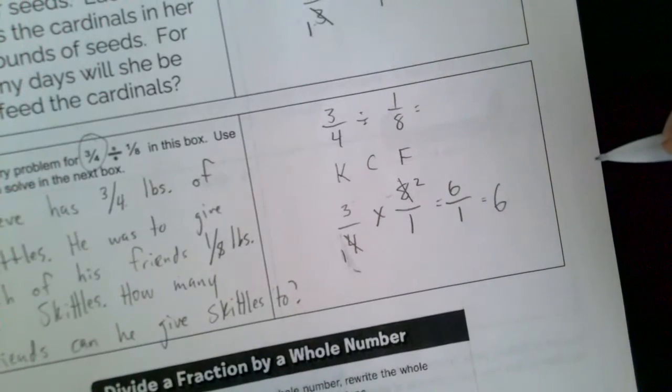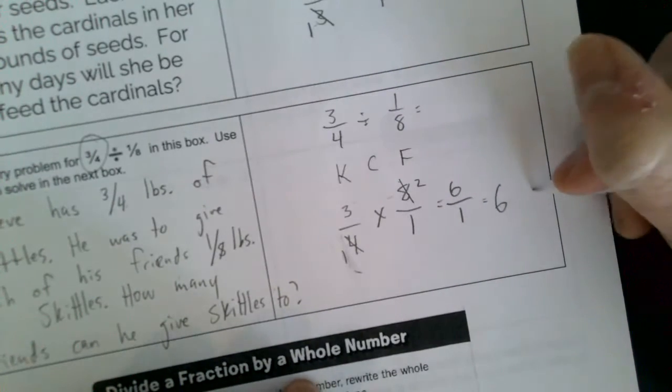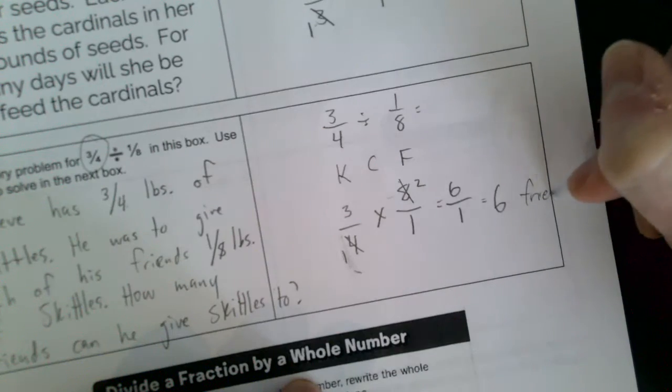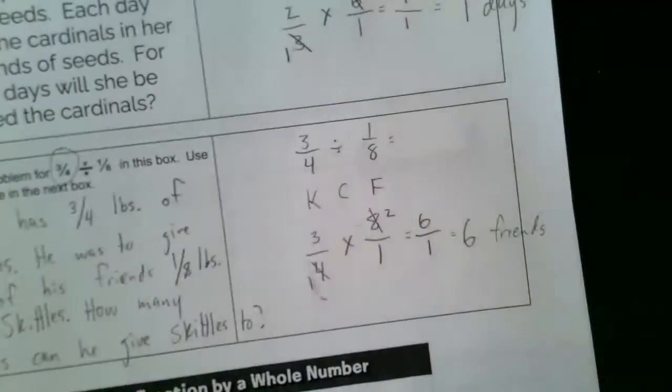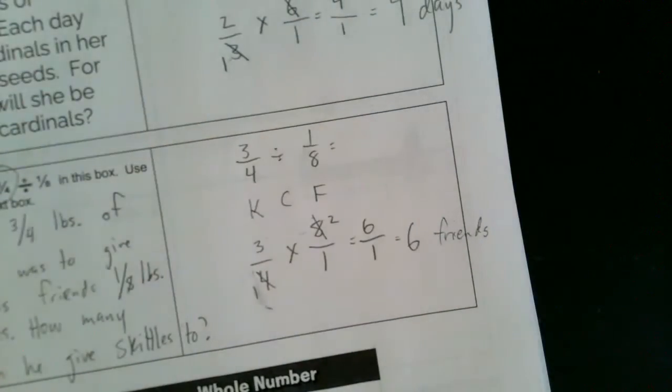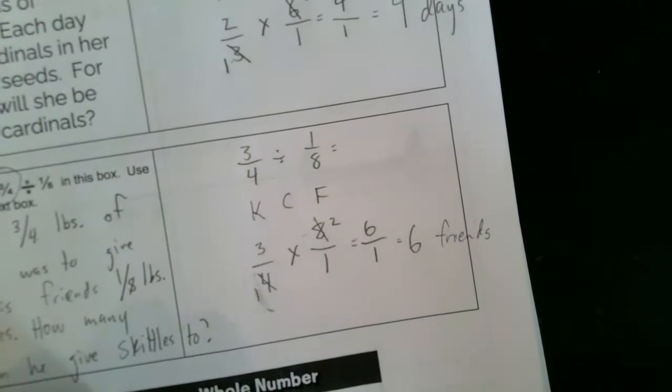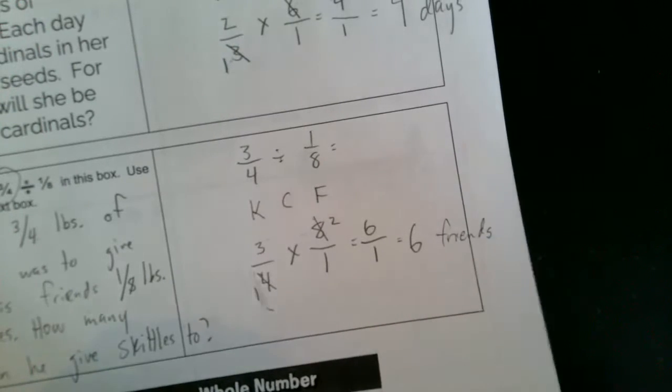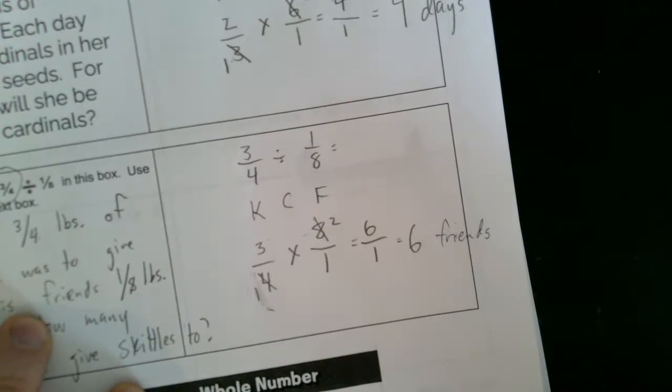So how many friends can Steve give the Skittles to? It would be 6 friends. And there's sadly no leftover for Steve. So Steve is going to divide those up. He's got just enough for 6 of his friends, but sadly nothing left over. Okay.